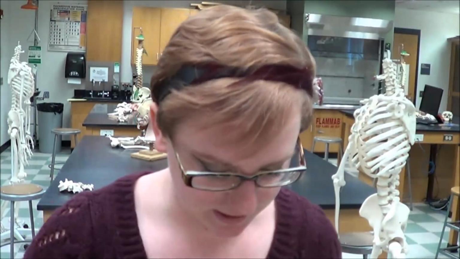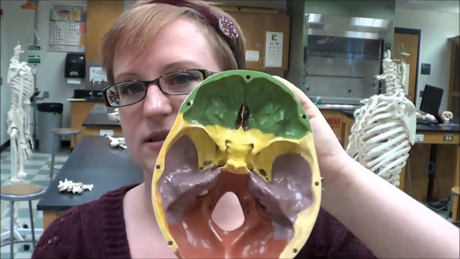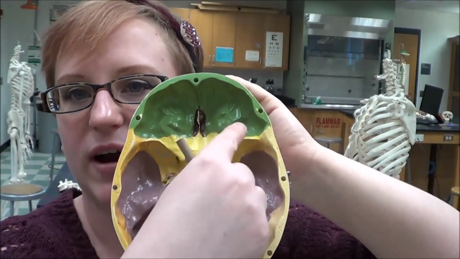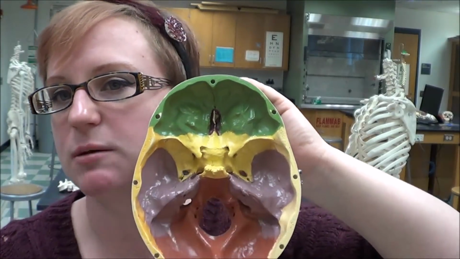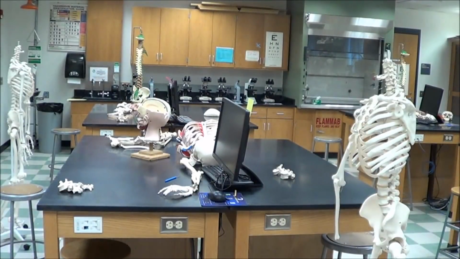Next is going to be your sphenoid. Sphenoid's a weird one, and people struggle with this one. So for this model, this is again the inside, so there's your front. This is inside the skull. You can see that there's this bright yellow moth-shaped bone on the inside. This is going to be your sphenoid bone. I also have one that's dissociated.